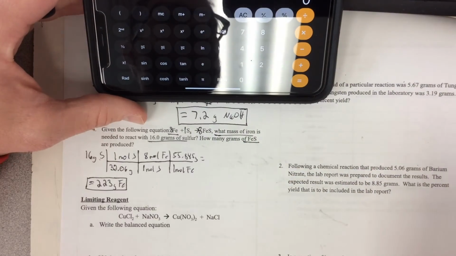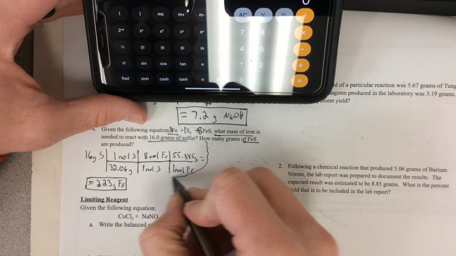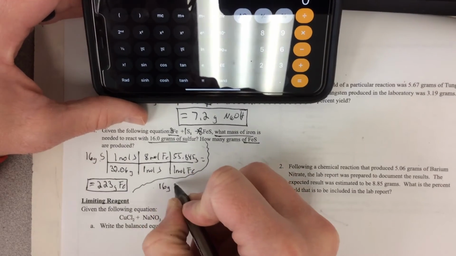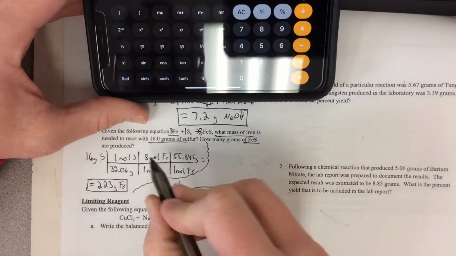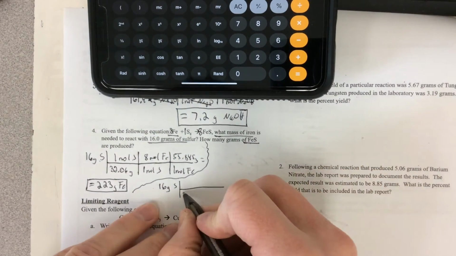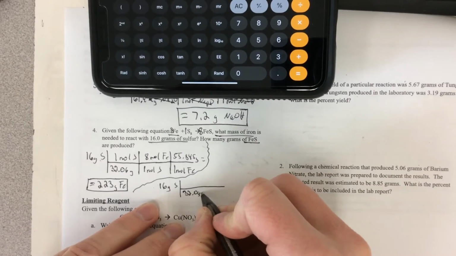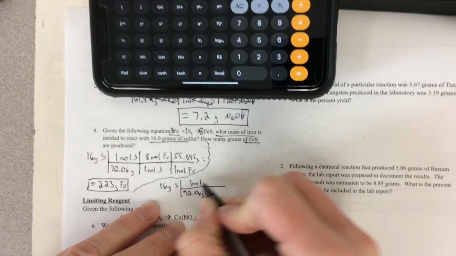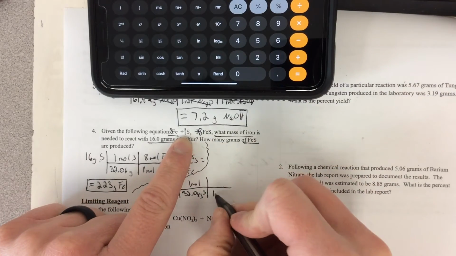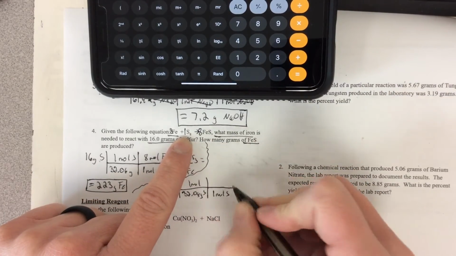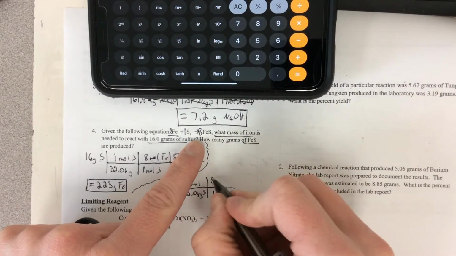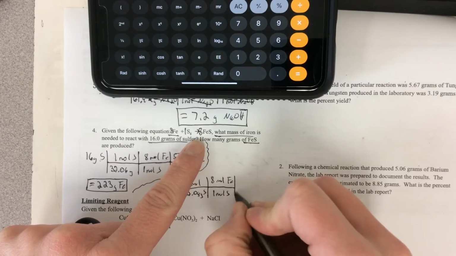produced. So we're going to start off the exact same way. We start off with our 16 grams of sulfur. But now instead of going into iron, we're going to translate that into iron sulfide. So for every 32.06 grams of sulfur is 1 mole. And back in my equation, I have 1 mole of sulfur. And for every 1 mole of sulfur, we have 8 moles of iron sulfide.